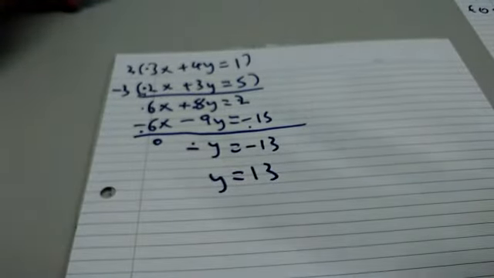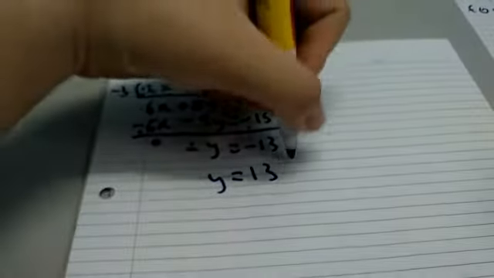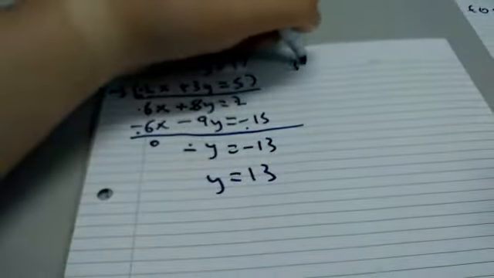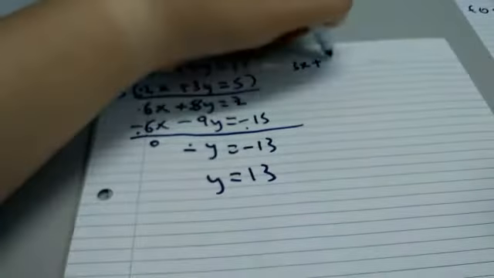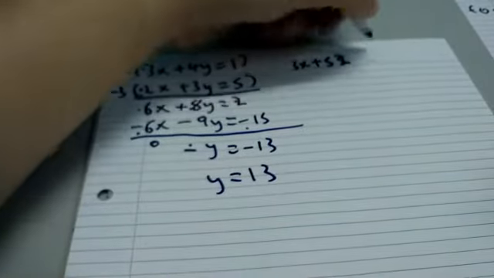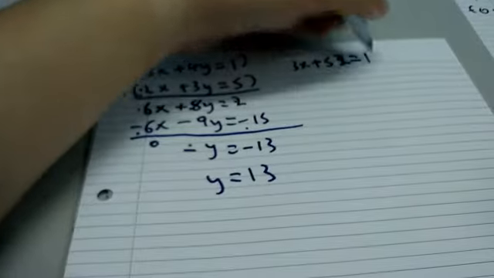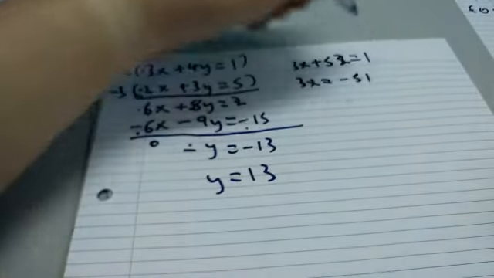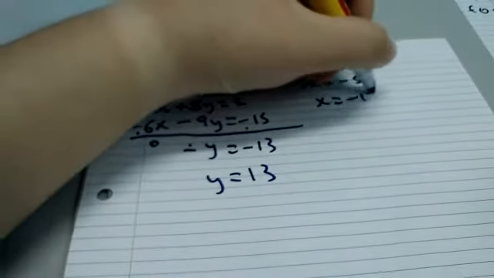Then we solve the equations, and we can find the value of x and y. So if I substitute this variable to here, 3x plus 4 times 13, that's 52. Then it is equal to 1. Then 3x is equal to negative 51. Then x is equal to negative 17.